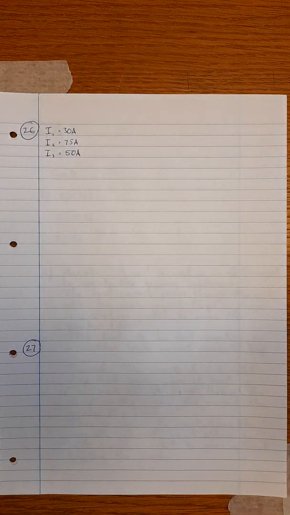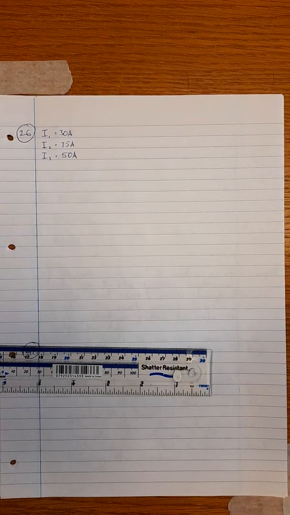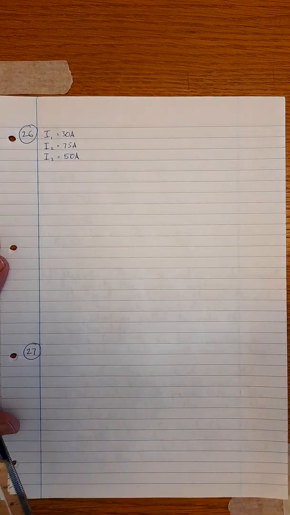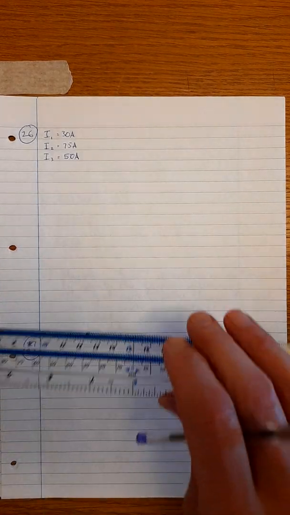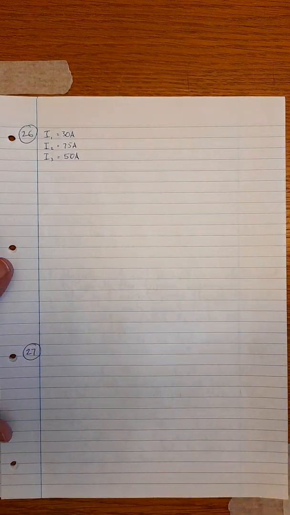That takes us to 26. So 26 has asked you to do it graphically. We're finding neutral current. You could be asked to use the formula. I'm not doing the formula here. It's in your notes. Check it out, learn it, and these questions do occur. So we've got to find the neutral current. So you're going to use a ruler and draw accurately to scale.